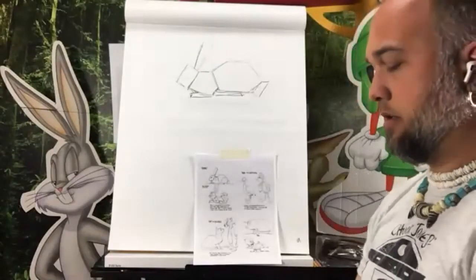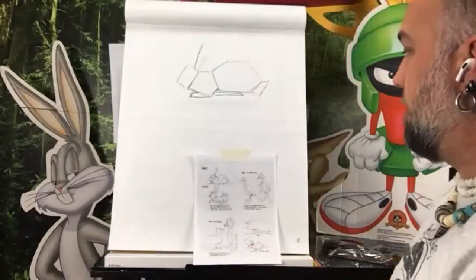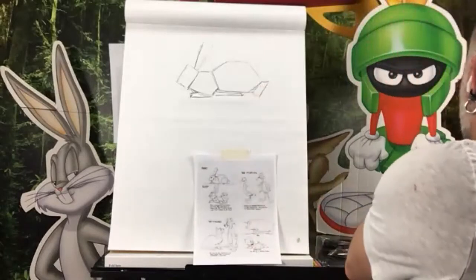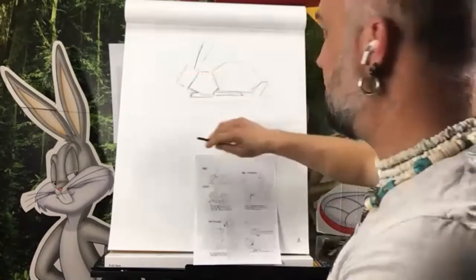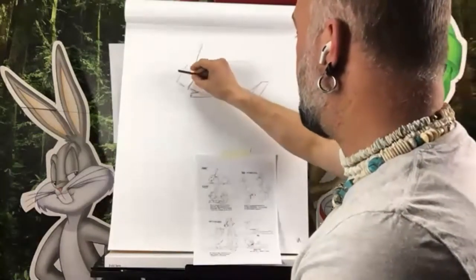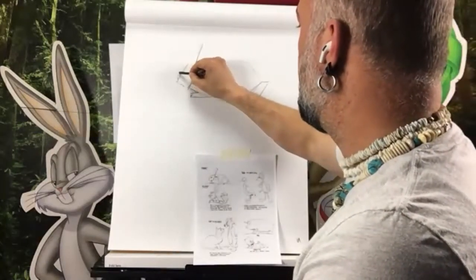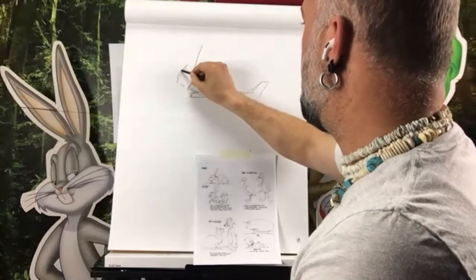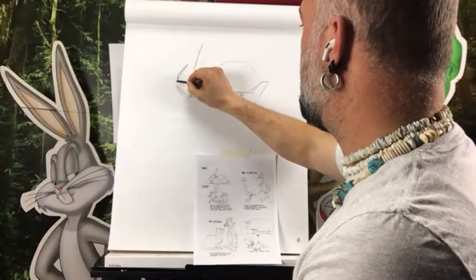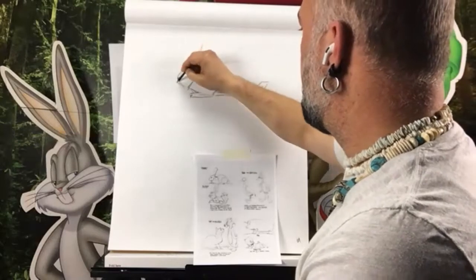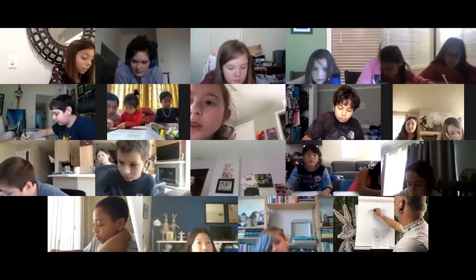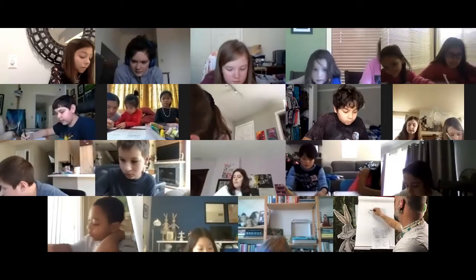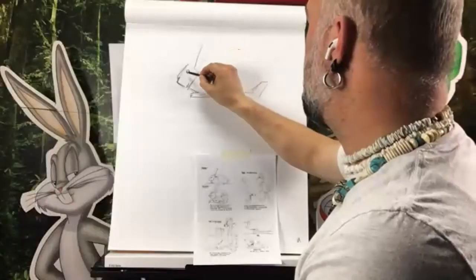Okay. All right, so we're at this point. Now that we have our basic shapes in, we're going to define things a little bit more. So the rabbit's got a nose. 'Tis the season for bunnies. And then he's got a little mouth up here, and his eyeballs kind of like so.